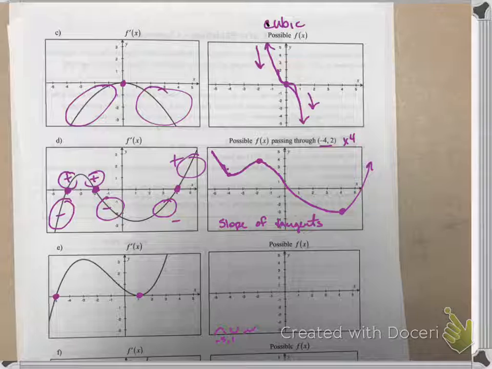Let's see what that might look like. We're going to use our information. On the left-hand side of -5, our graph is decreasing. On the right-hand side of -5, this thing is increasing. Then it is 0 again, and then it's increasing after the 0 at 1. So there are a few different ways that we could look at this.